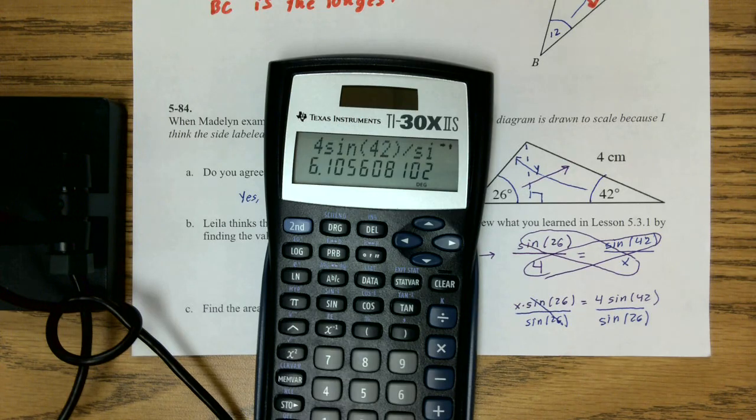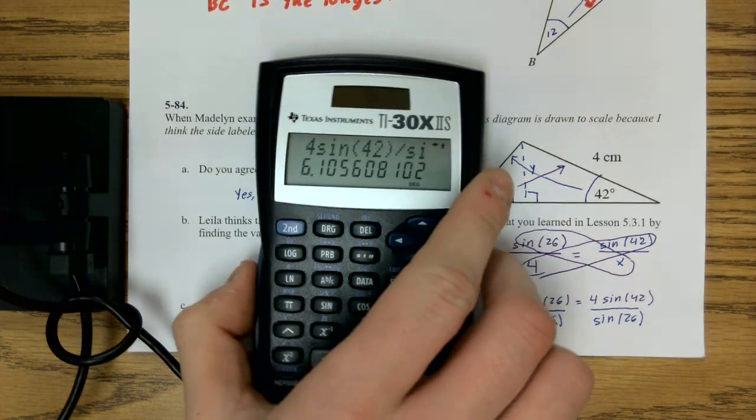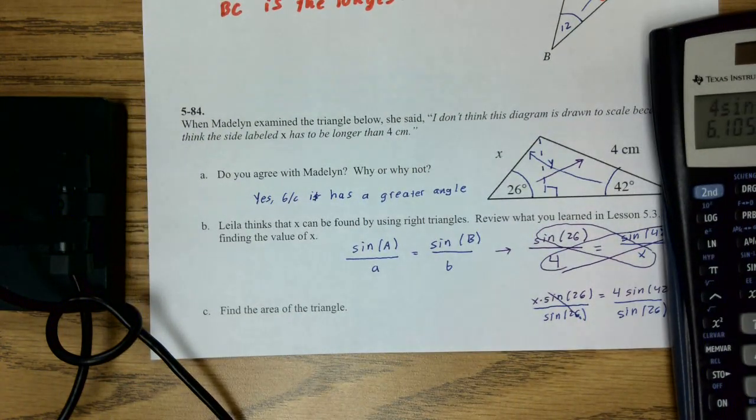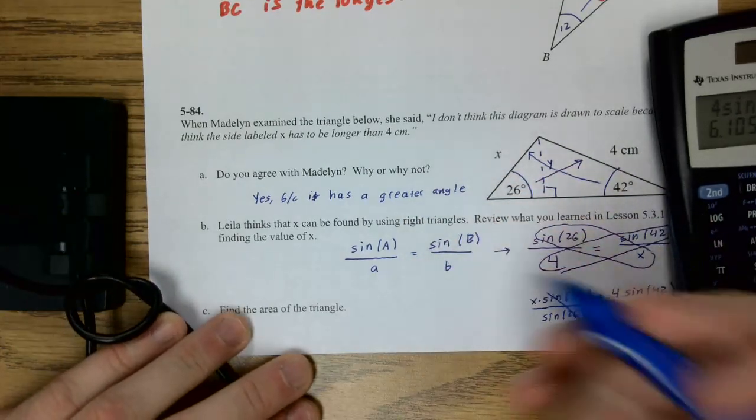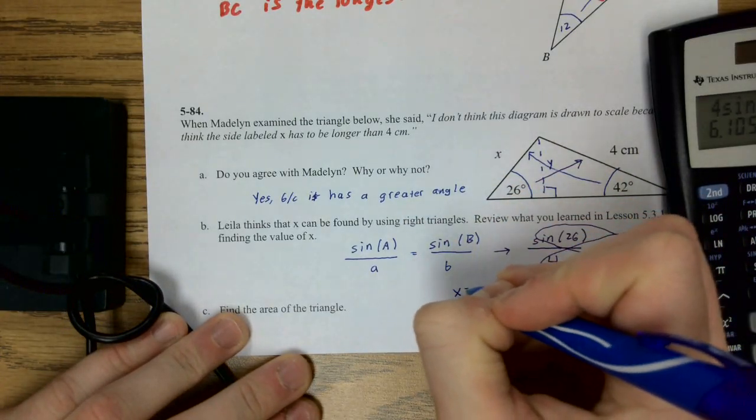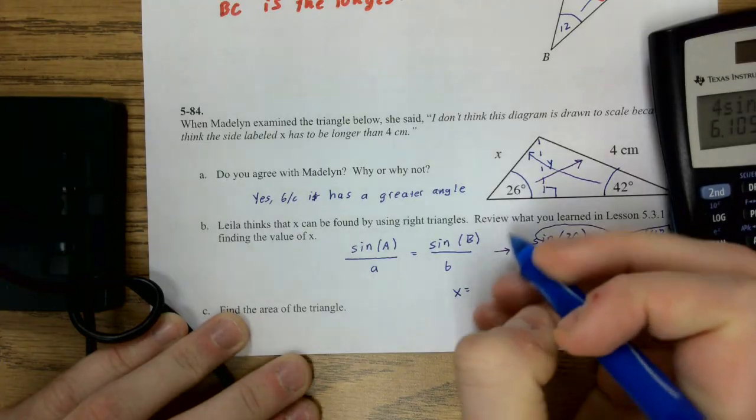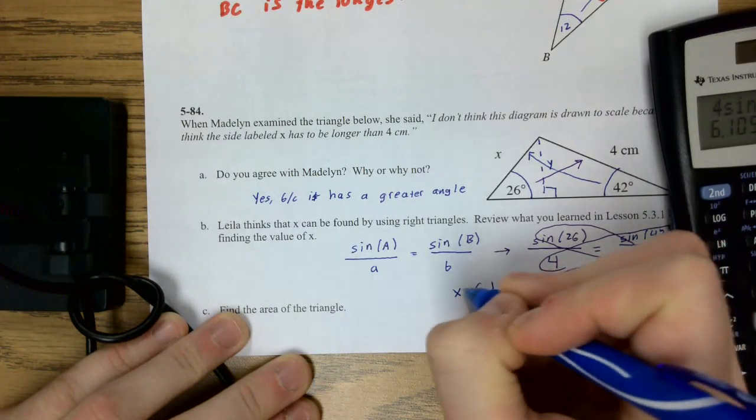And out pops, in this case, the value of x. Which is really cool, because in this case, we end up just getting the value for the actual height. So therefore, x is equal to, in this case, about 6.1.